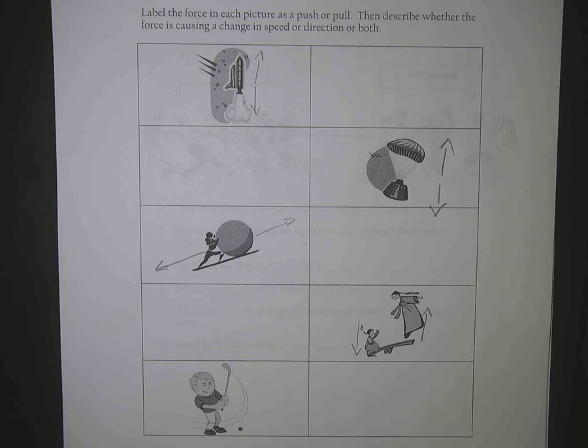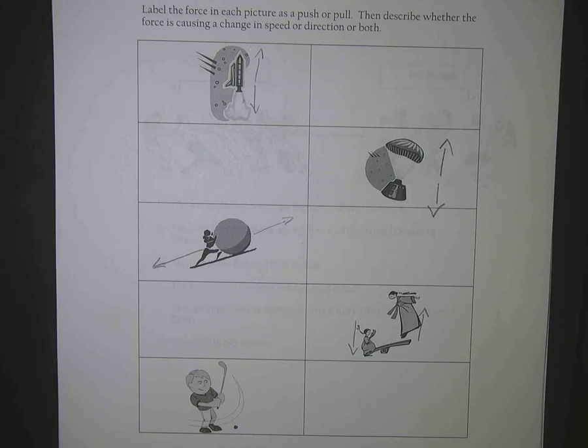Okay, and then the next picture, push or pull? Push. It's pretty apparent that the person is pushing the object. And then the next one, the girl jumps down. What is she doing? She's pushing it, and the other person's flying up. And then the last picture, what did I say you could do? You could say push or pull, because when you first hit the ball, like when you putt, you're pushing it. But then when you continue swinging, it's like you're pulling the ball up into the air.